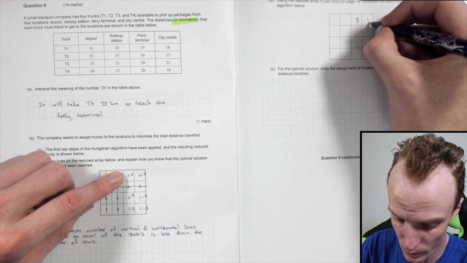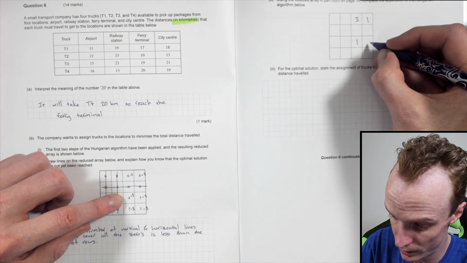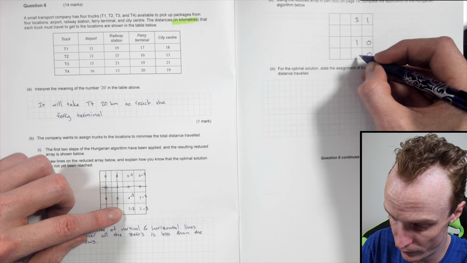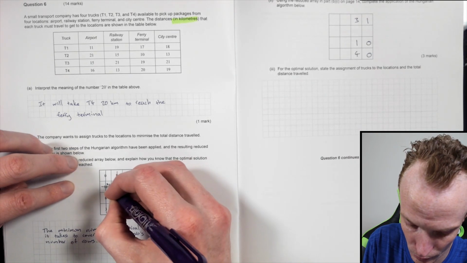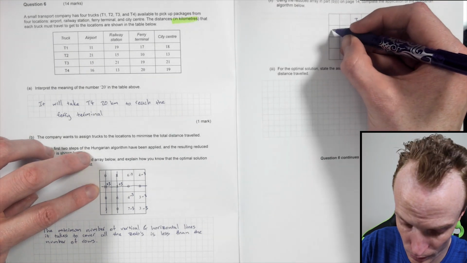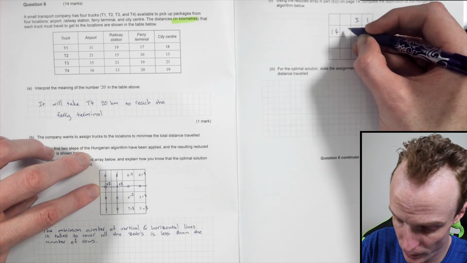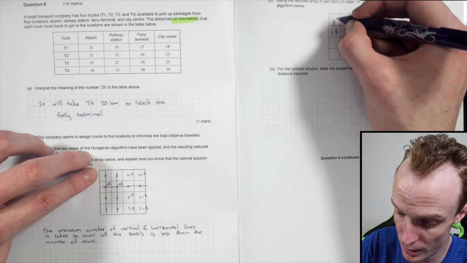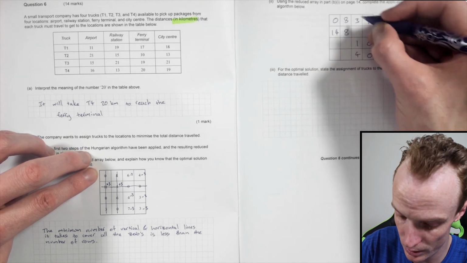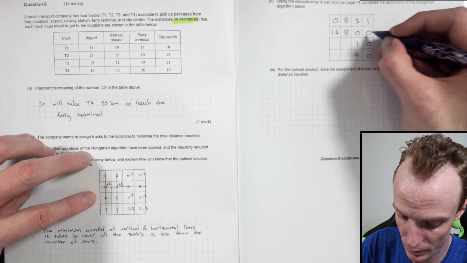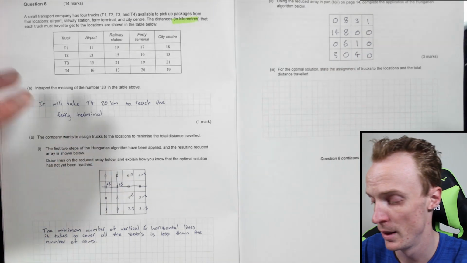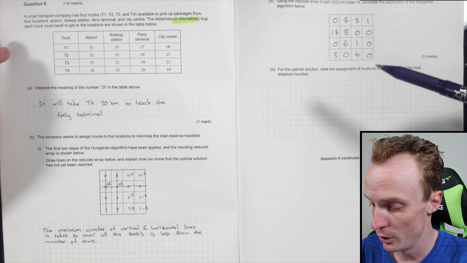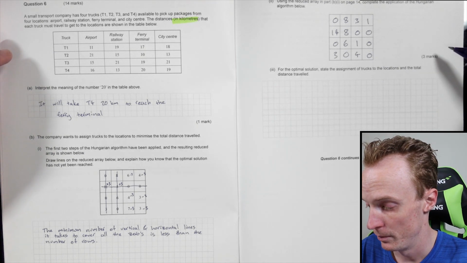So that'll be 3, 1, 1, 0, 0, and 4. Then adding 3 to the ones that have 2 across it. So that'll be 14, that'll be 8, and then the rest stay the same. So 0, 8, 0, 0, 0, 6, 3, 0. From the optimal solution, wow, that's worth 3 marks.